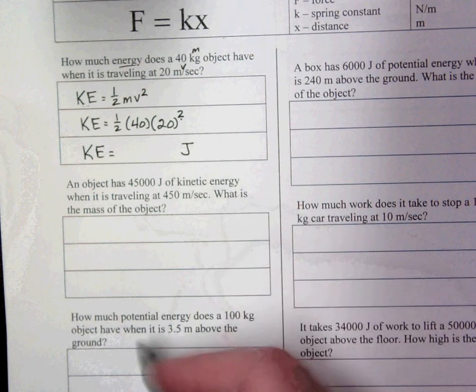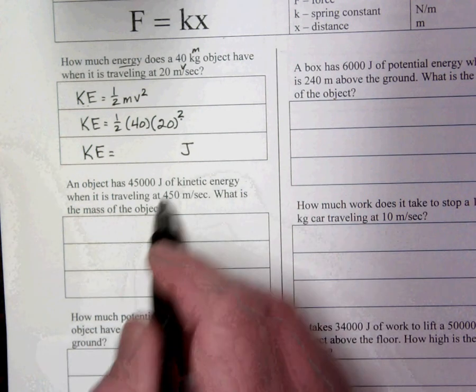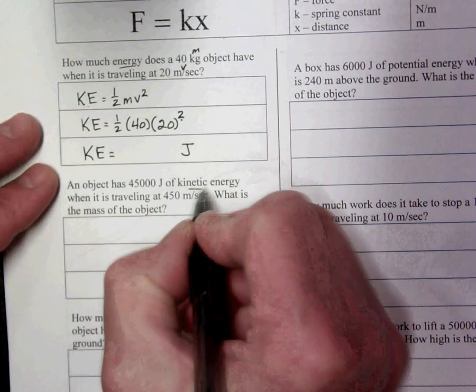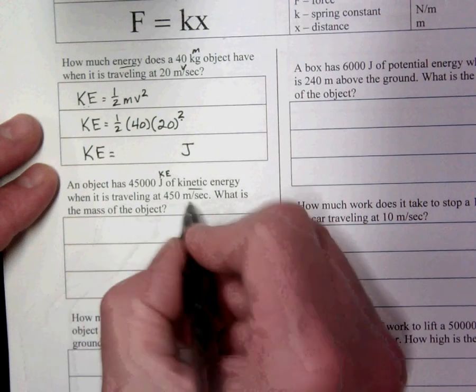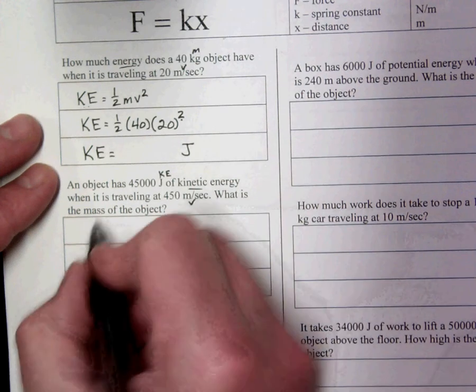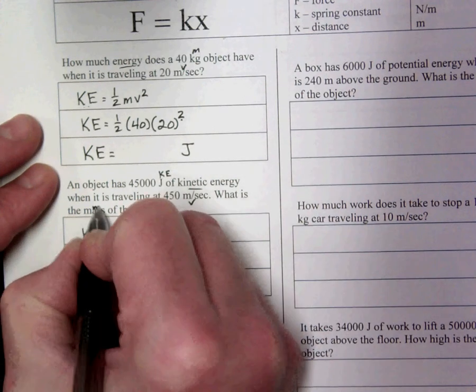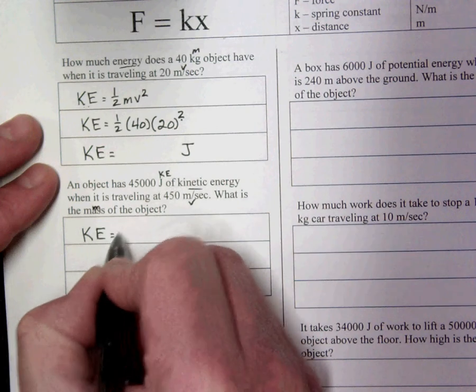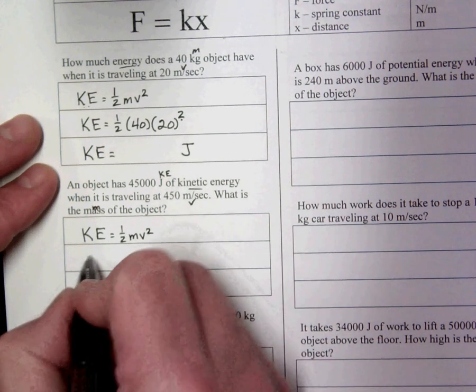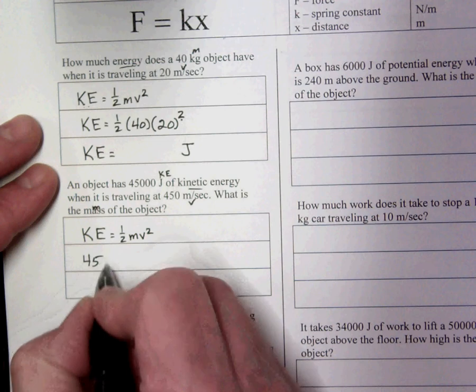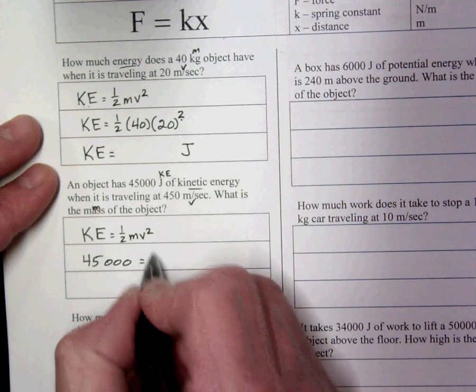Here's another one, the object. Okay, now we know this one, we know the kinetic energy. Okay, so I'd give it to you. And it's traveling, so there's our V, and it says, what is the mass? So K equals 1/2 mv squared, and so that's 45,000.